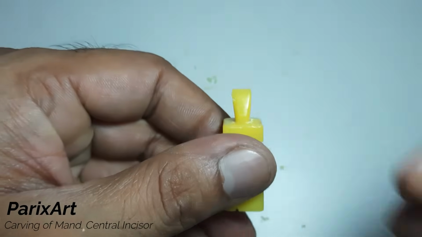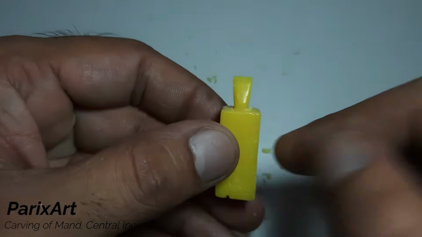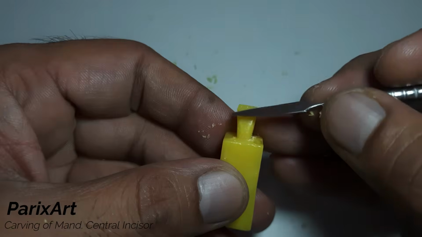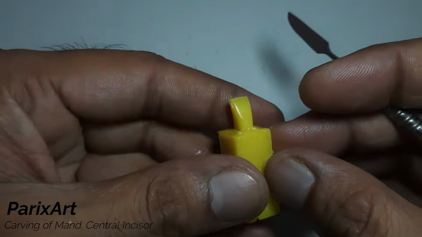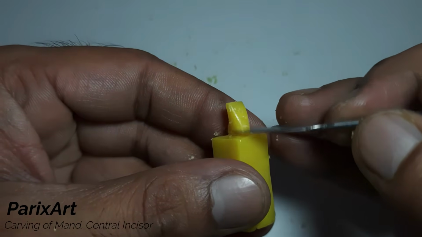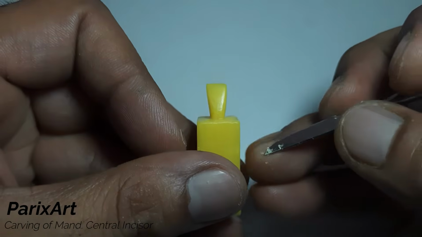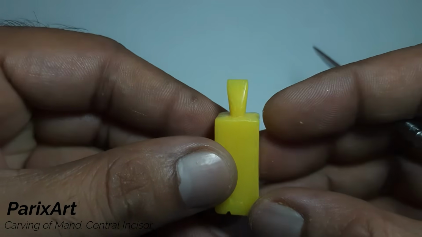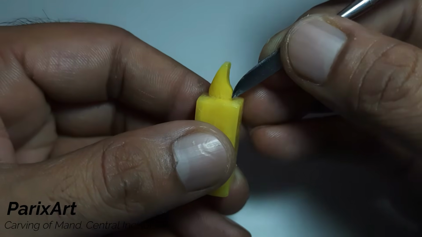So that's how we do it. Proceed in the same way. See, we have got the gross shape from all the sides.